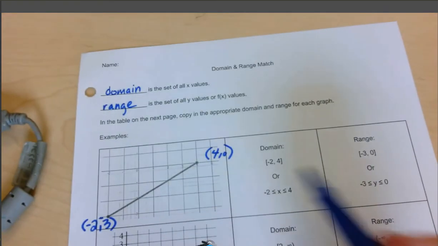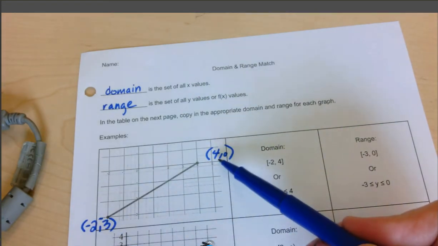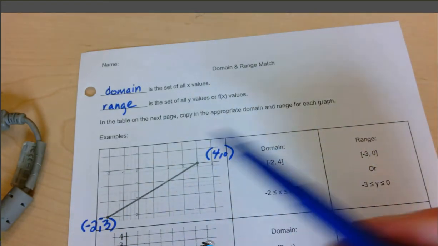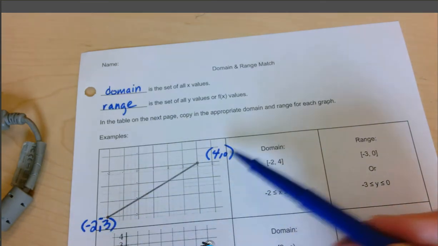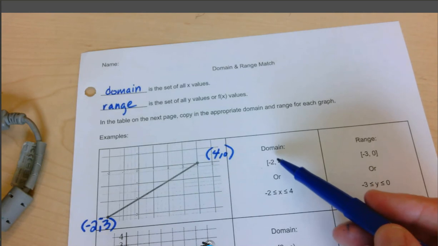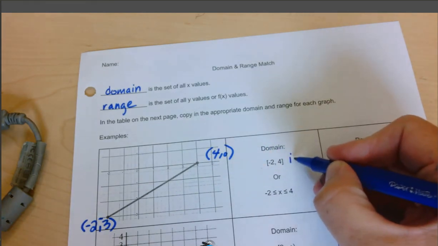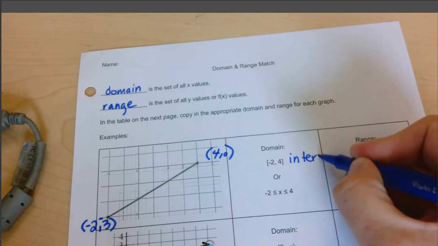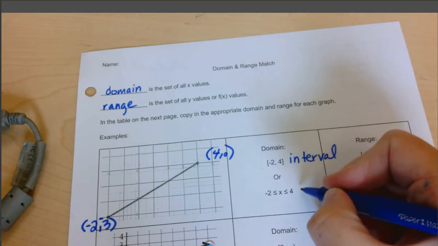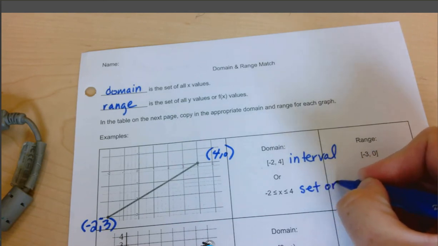And that will help you focus on, for the domain, we need the x's, smallest x to biggest x, and for the range, we need the y's, smallest y to biggest y. And then remember, everything that we write in interval notation can also be written in set notation, and set notation is also called inequality notation.